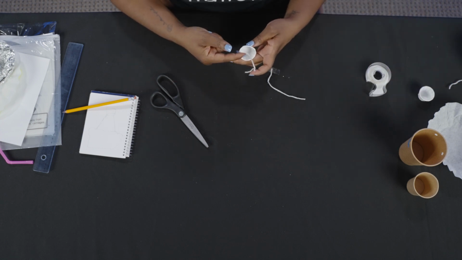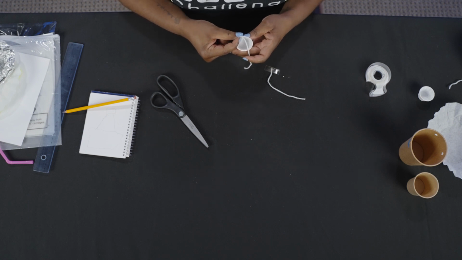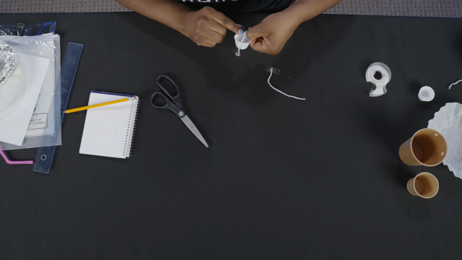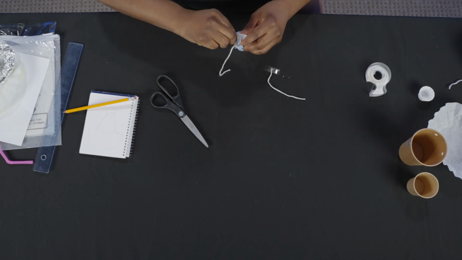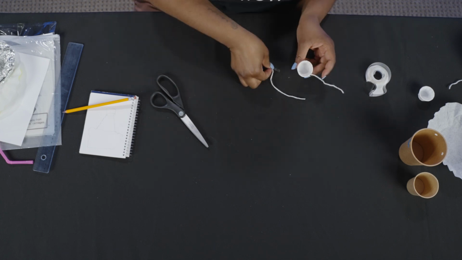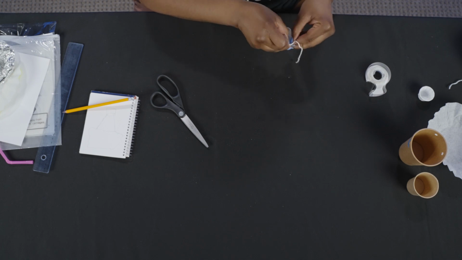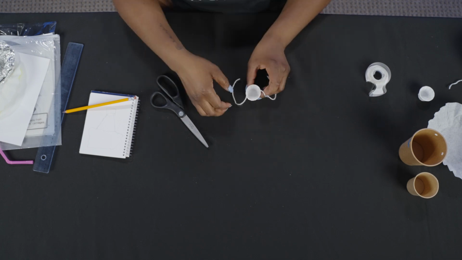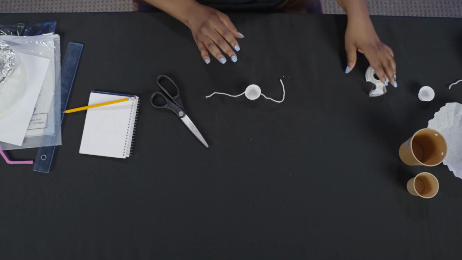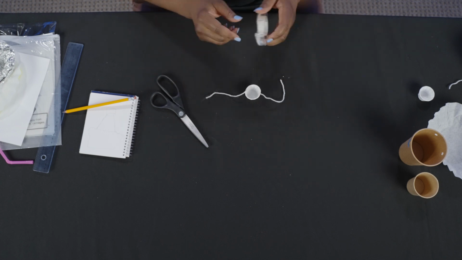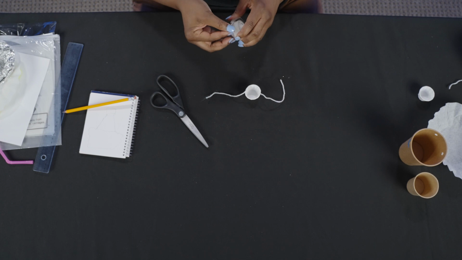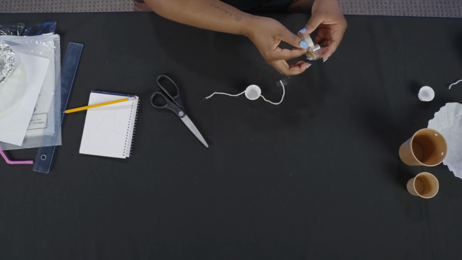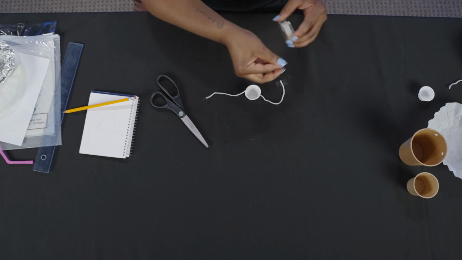I'm going to place it on the inside of the cup. Again, this is your project, so you can place it on the outside of the cup if you would like. Now taking some more tape, place them on these ends of your yarn, and then you'll place your coffee filter and your yarn together.